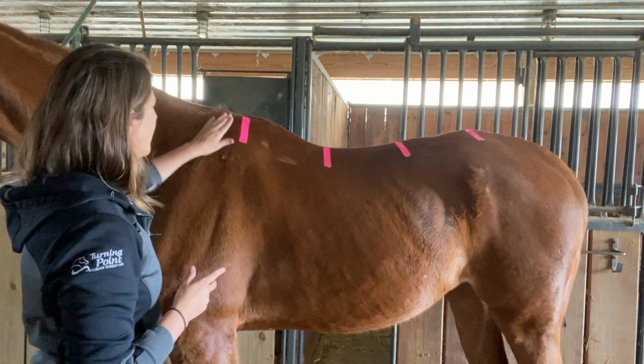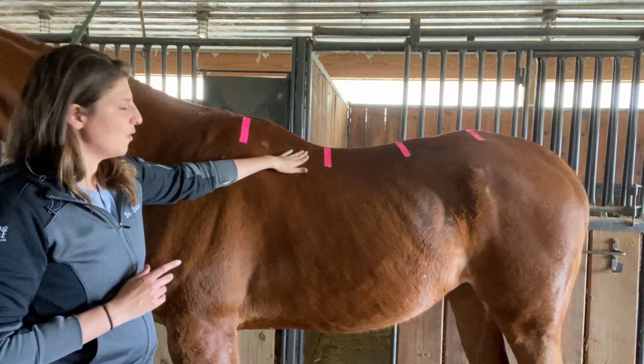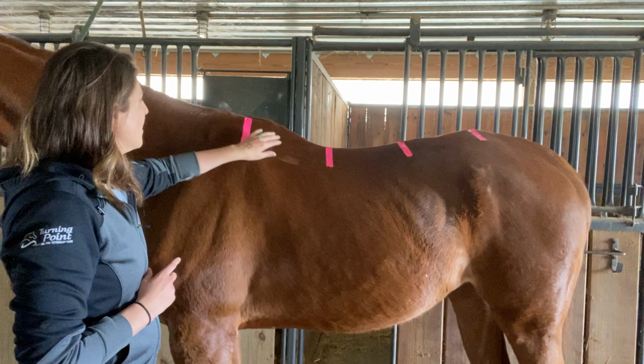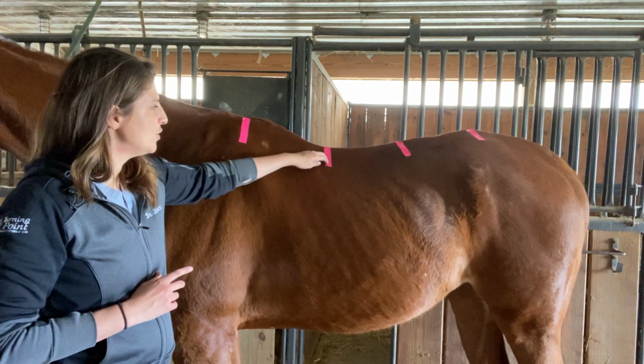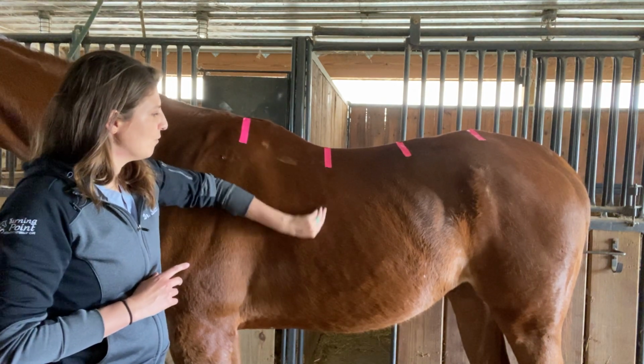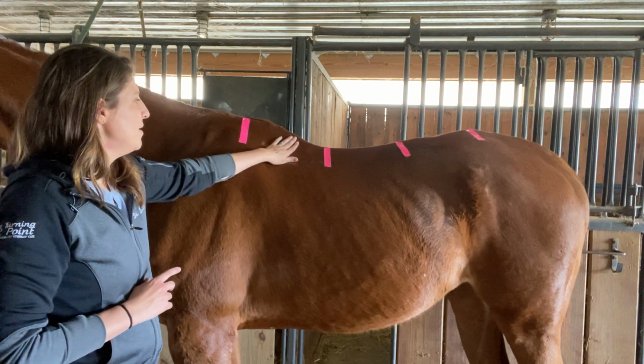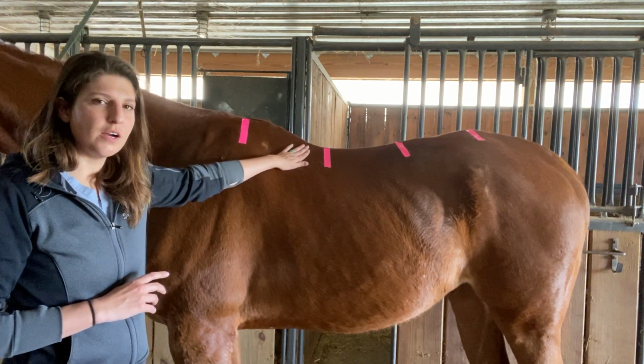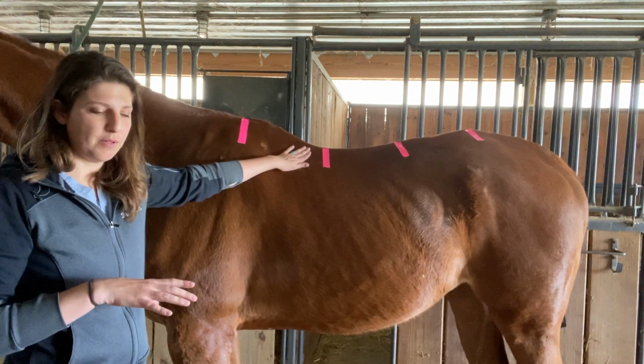So the first area is what we would call the withers area, the cranial thoracic area. It is from the top of the withers to about the mid-rib portion of them. This one is a really super common area for primary saddle fit problems.